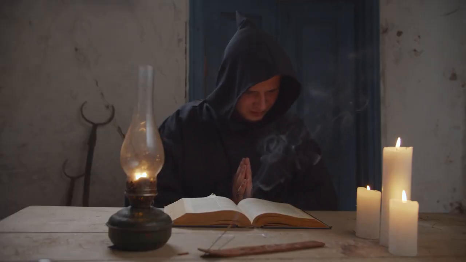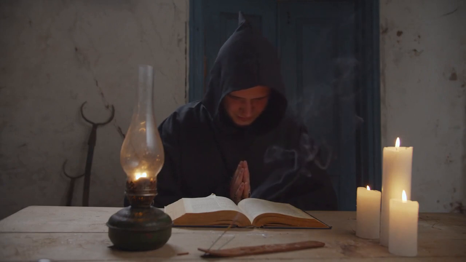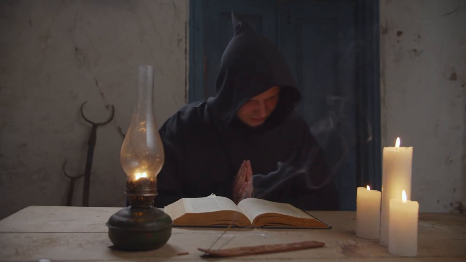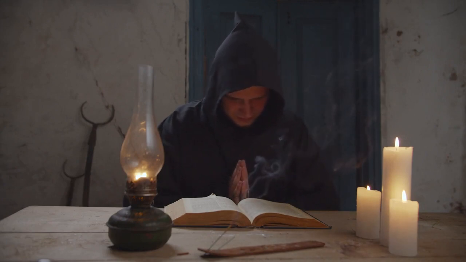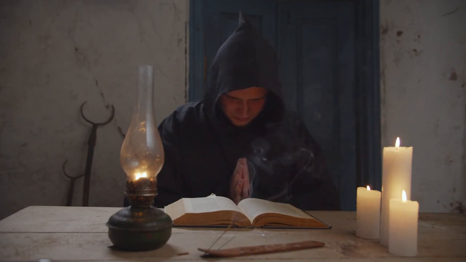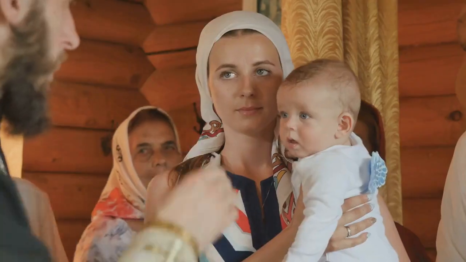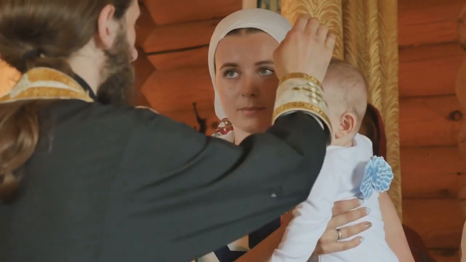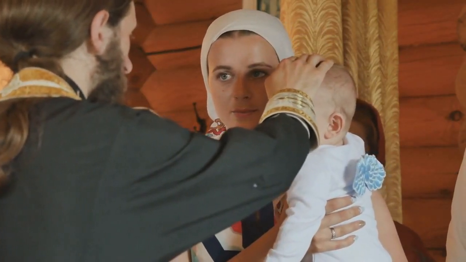Monks and nuns lived in monasteries and convents, where they devoted themselves to prayer, study, and other religious activities. They also provided education, healthcare, and shelter to the poor and needy.